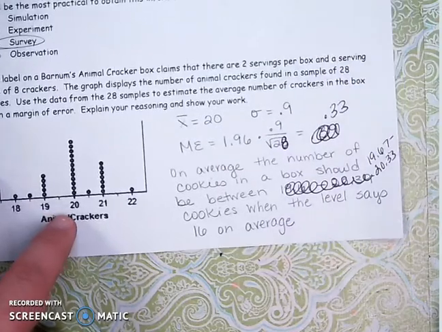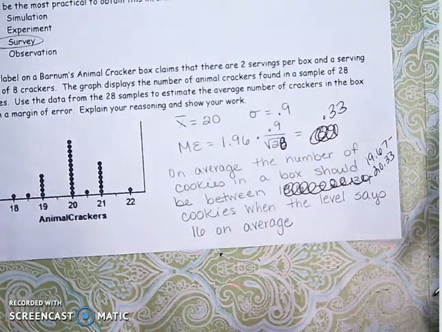Cookies, when the actual level it says is 16 on average. So they're advertising that there's 16 in the box, when in reality of this sample space, there's 19.67 to 20.33 cookies. So they're actually underestimating it in this case. But the issue is, because there's only 28 boxes, that's why it's a little off. Whereas I'm sure Barnum's makes thousands and thousands and thousands, even millions of boxes of animal crackers. So that 16 number is based on that entirety.